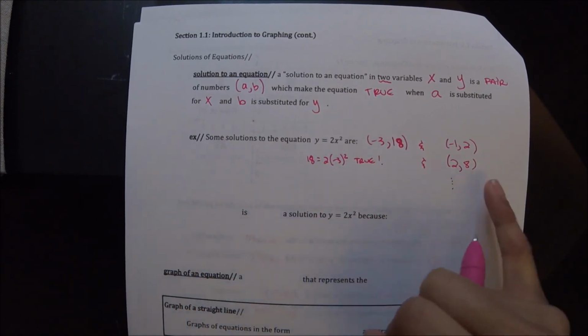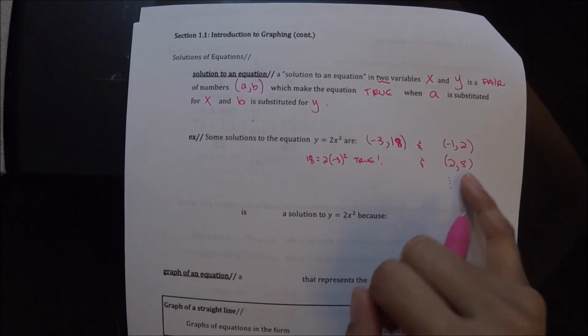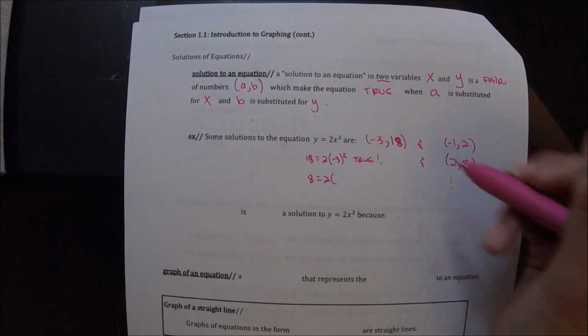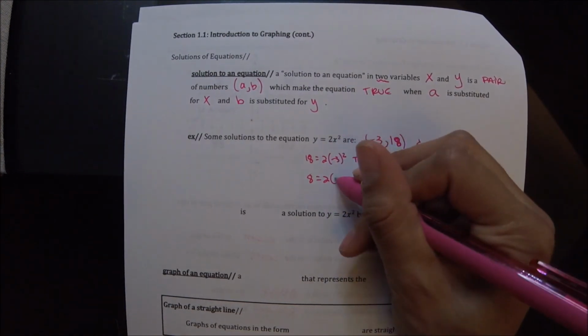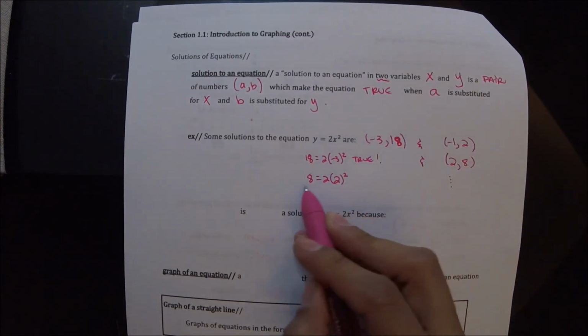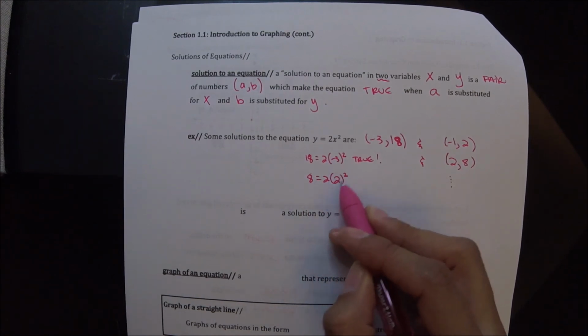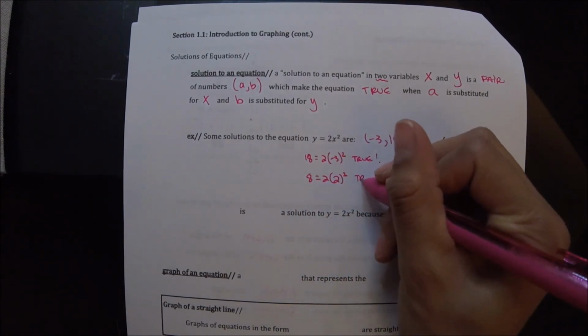That's a true statement. Or say we plug in 2 and 8. Well, so the 8 goes in for the y, and the 2 is substituted in for the x. So is this a true statement? Well, 2 squared is 4. 4 times 2 is 8, so this is also true.